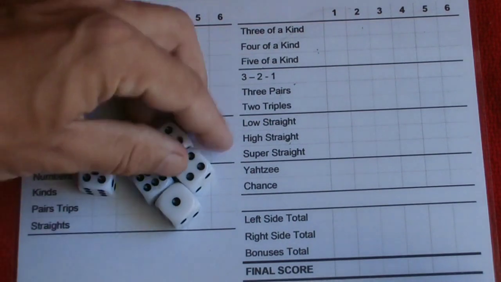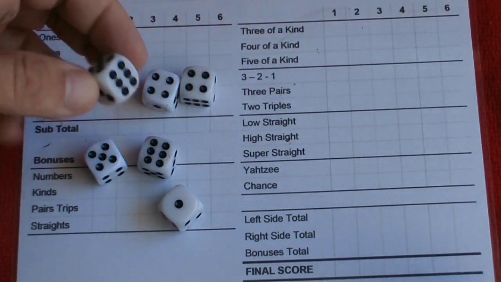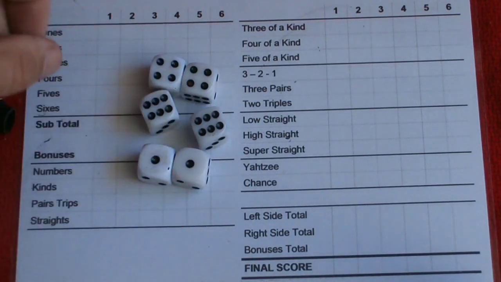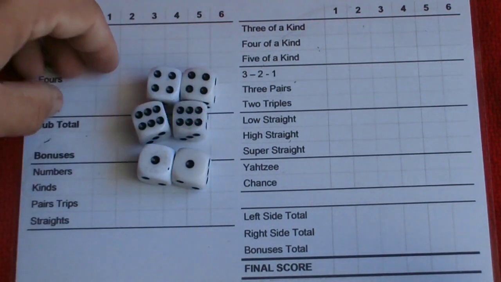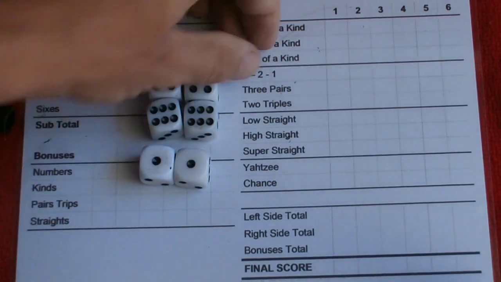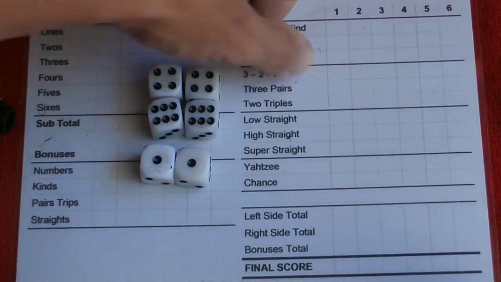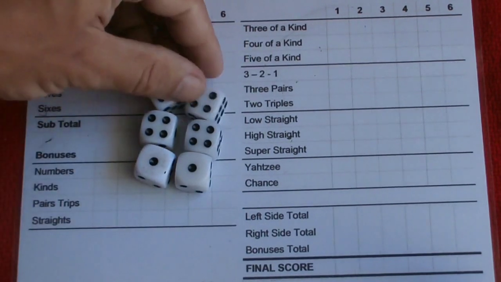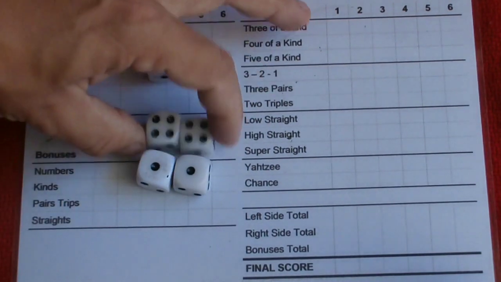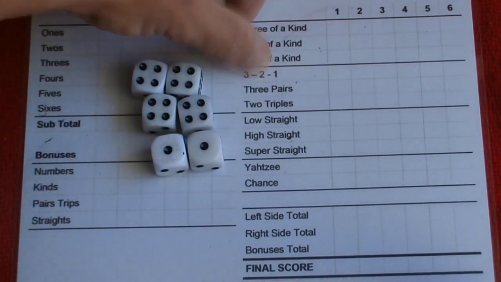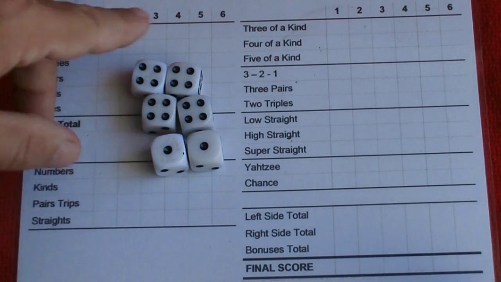To score in 3 pairs, you need 3 pairs of numbers. So for example, there we have 3 pairs of numbers. If I had rolled that, I would add up all the dice, 10, 22, and score 22 in 3 pairs. If I had rolled that, that's still 3 pairs. I have a pair of 4s, another pair of 4s, and a pair of 1s, so that can still go in 3 pairs, and this time it's 18.